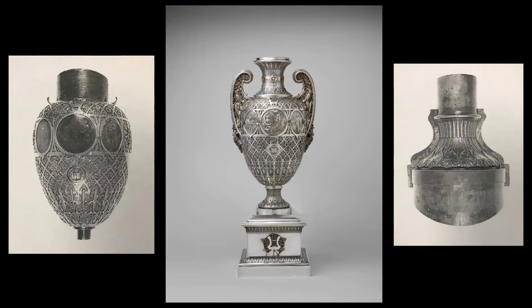But flanking the vase in the center are the master molds used to make the Galvano copies. These are made out of brass, and they show black and white because the pictures are taken in black and white. And these are also at the Metropolitan Museum of Art.